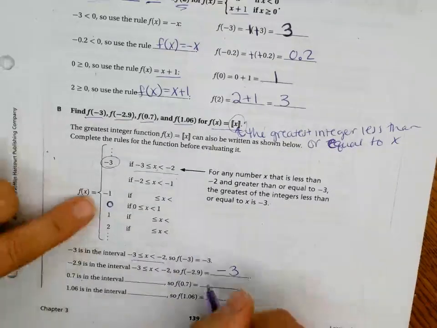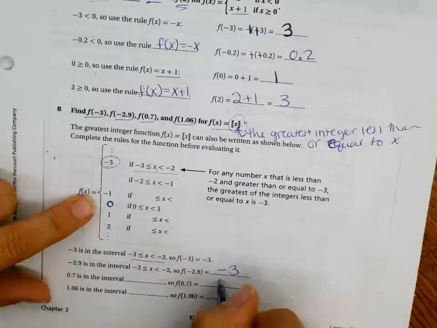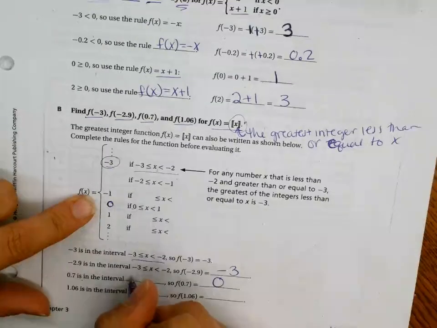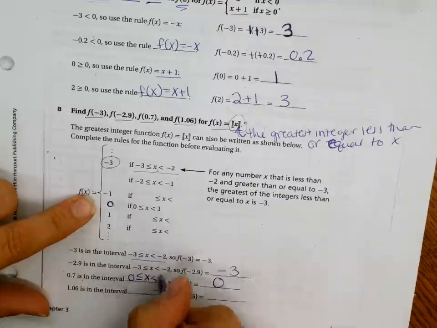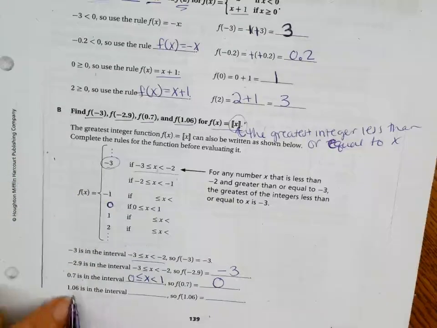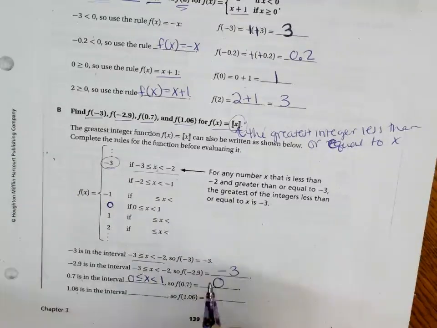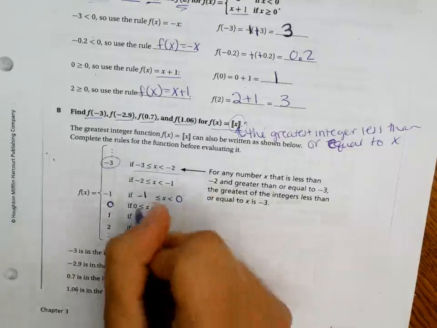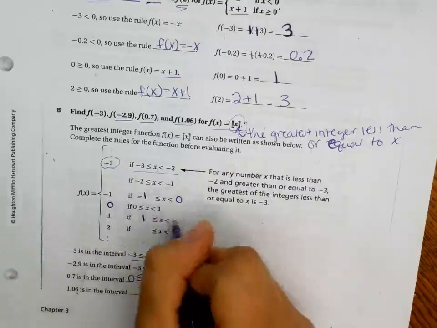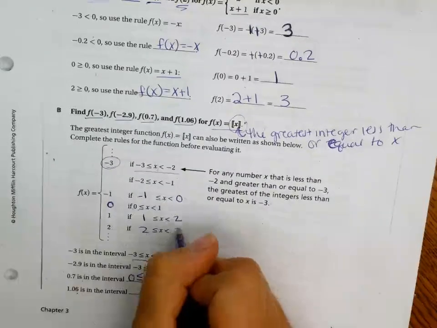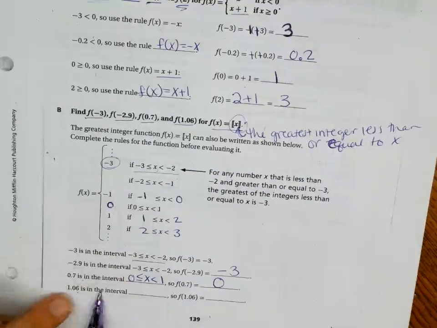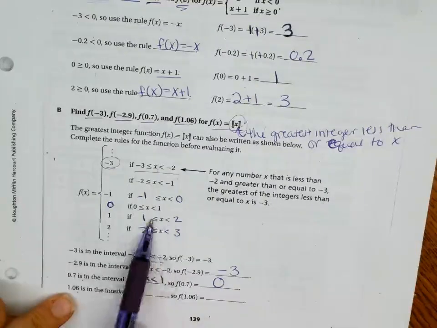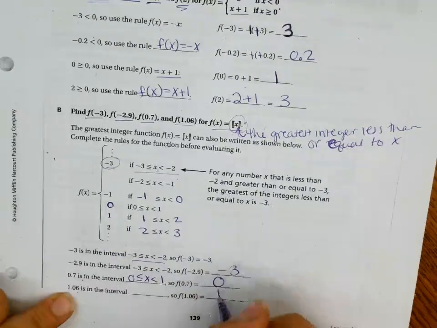So the answer is going to be 0, because it falls in the interval of 0 is less than x, which is less than 1. 1.06 falls in the interval, so this is actually going from negative 1 to 0, from 0 to 1, from 1 to 2, from 2 to 3. So 1.06 falls in here, and that's going to be 1.